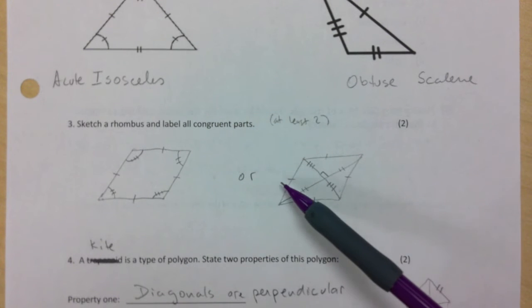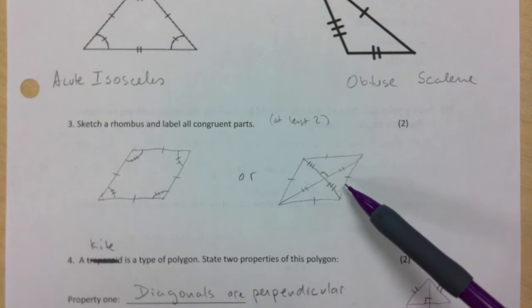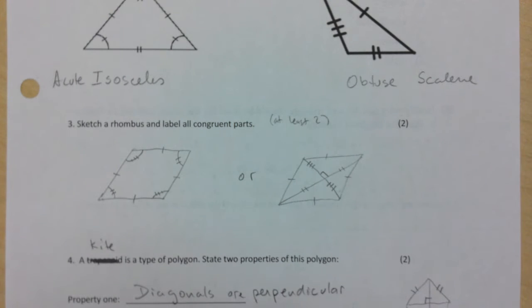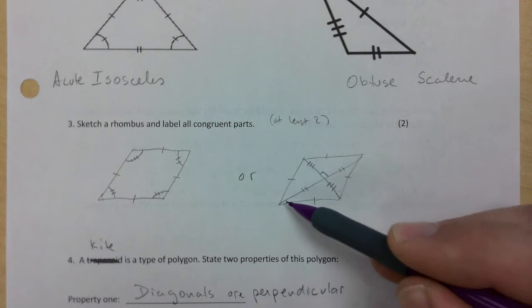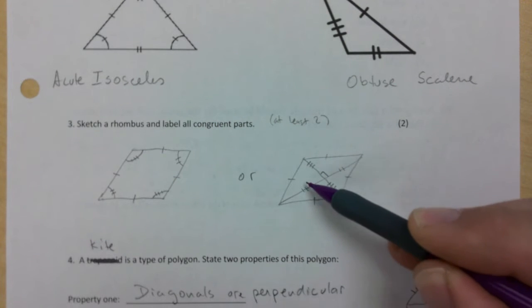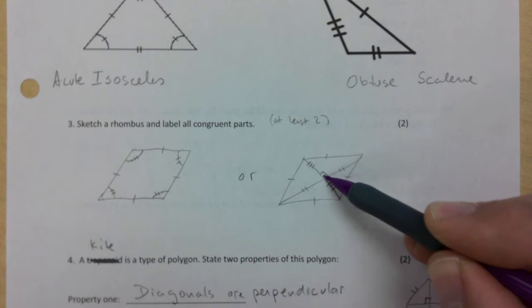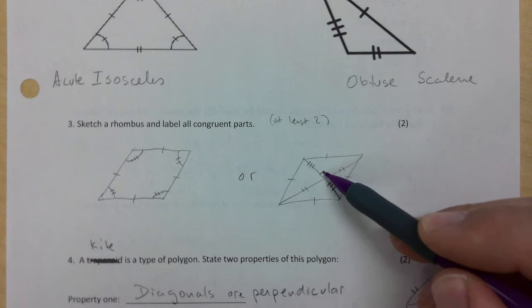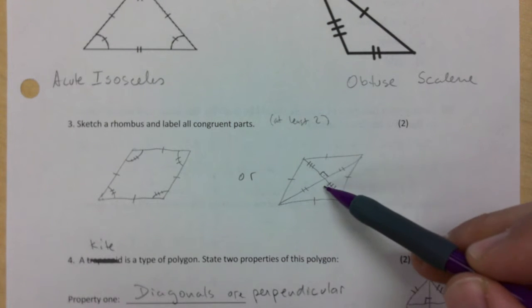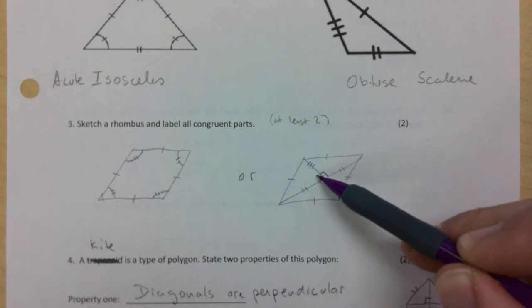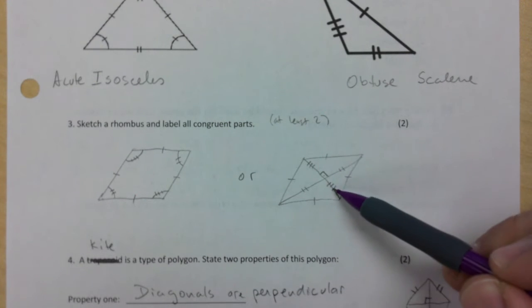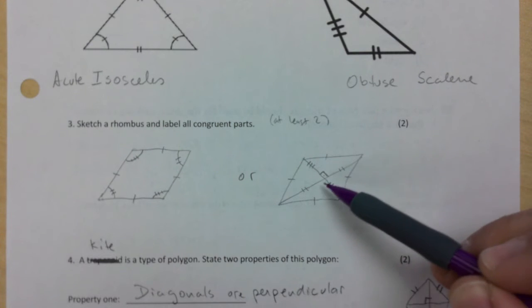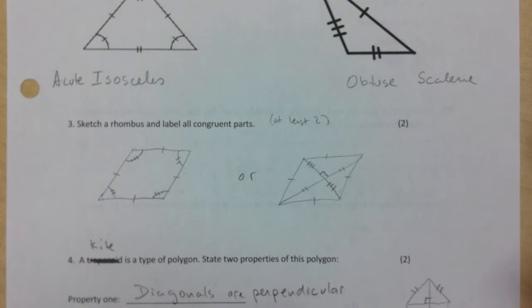You could also say that all 4 sides are equal. It's a little slanted, and that's the key with a rhombus. When you have the diagonals, they are bisected and meet at a 90 here. That's not necessarily a congruent part, so you didn't have to have the 90 there. But saying that these 2 things are the same and these 2 are the same would be acceptable as well.